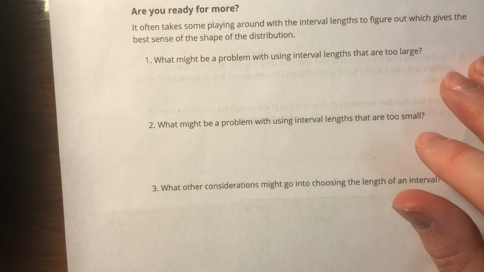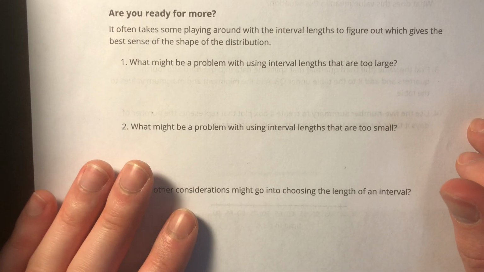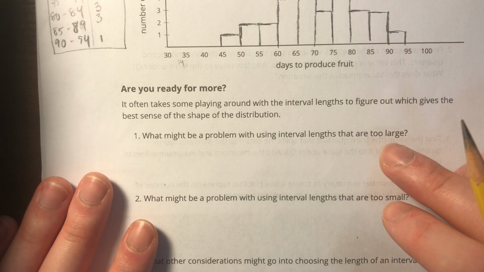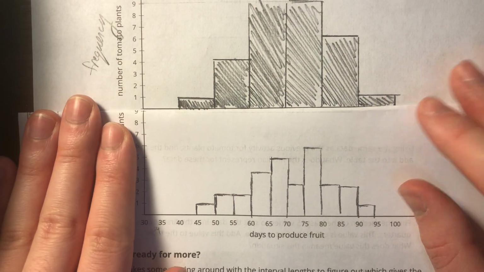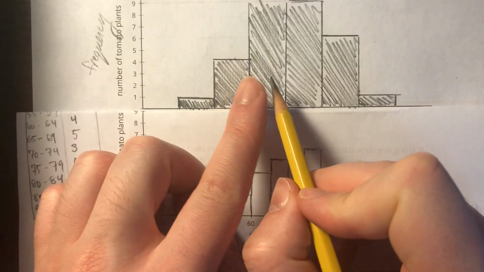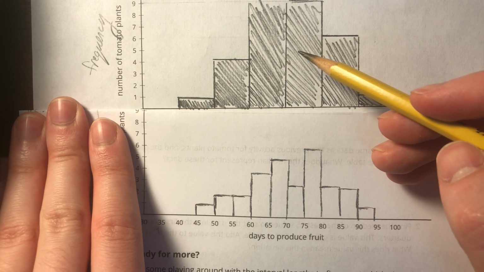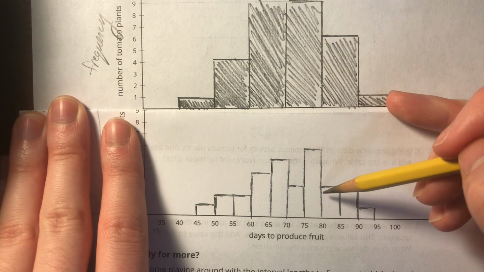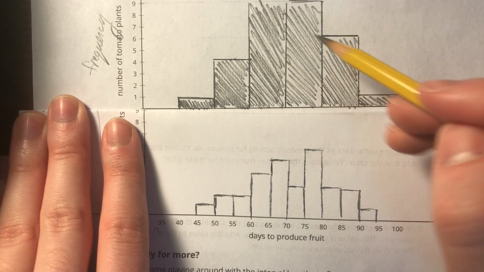It often takes some playing around with the interval length to figure out which gives the best sense of the shape of the distribution. So what might be a problem with using interval lengths that are too large? What they're saying is, if I'm looking up here on my top graph, I have larger interval lengths, they're wider. So why might it be problematic if I were to use a graph like this as opposed to a graph like that? What might I lose when I make a graph like this?